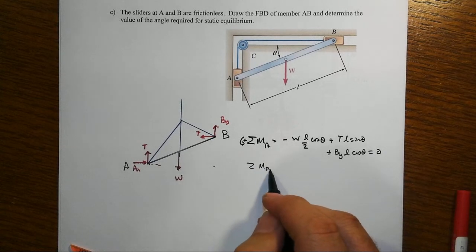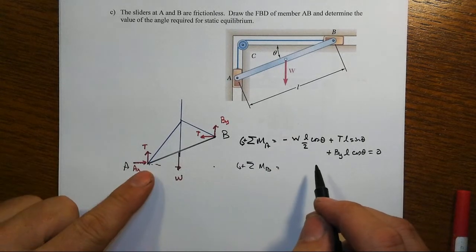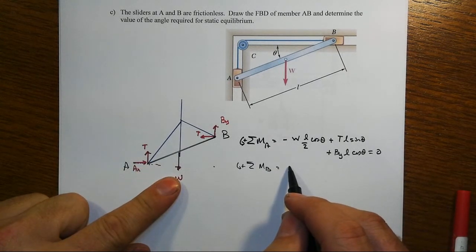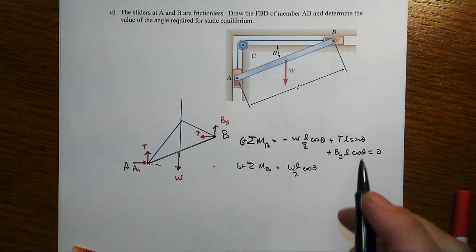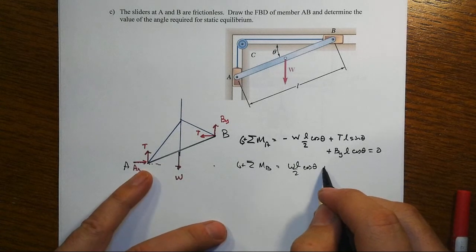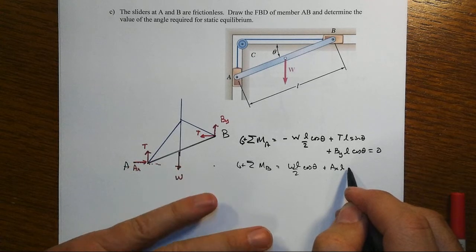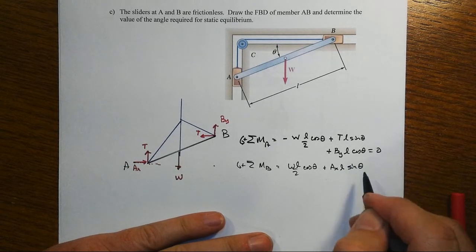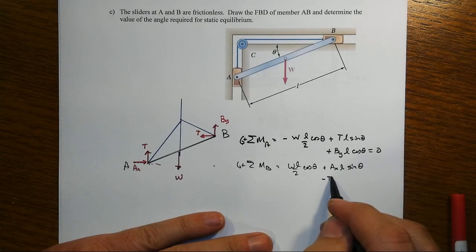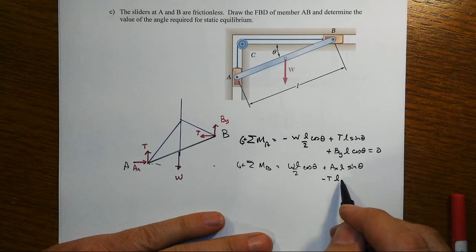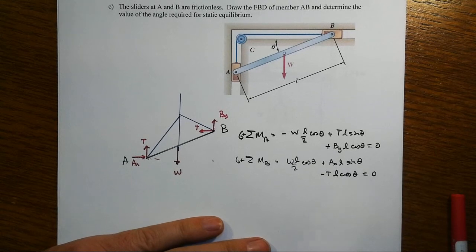Sum moments about point B, and we'll get plus W L over 2 times cosine theta, plus AX L times sine theta, and then minus T times L cosine theta equals 0. So that's two equations.